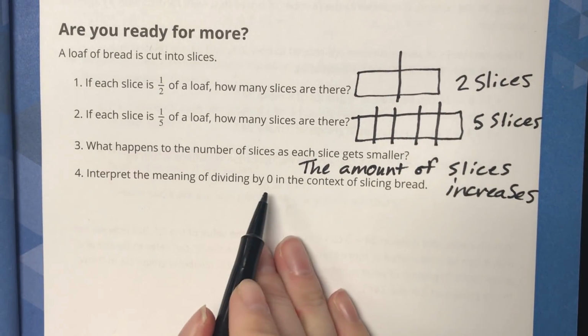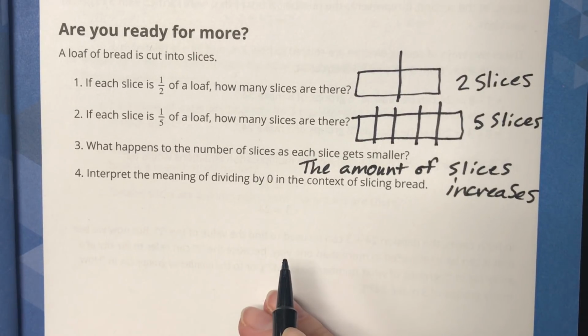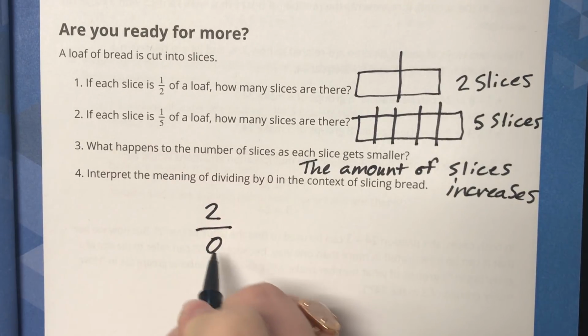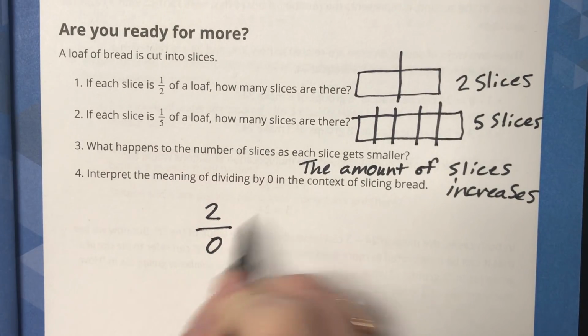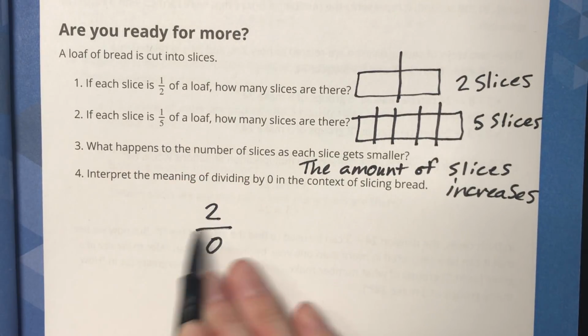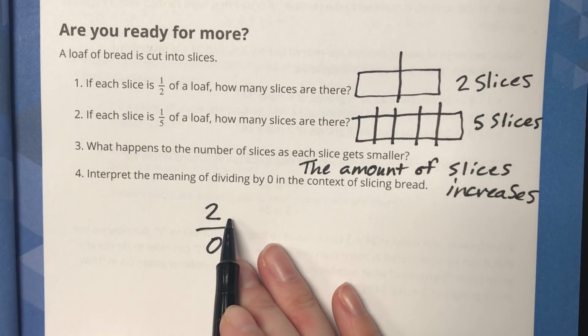Interpret the meaning of dividing by 0 in the context of slicing bread. We can't divide by 0 because that's trying to say that we have 0 of something. So remember, the denominator told us how much we wanted to cut the loaf in. Well, this is saying we don't even have a loaf. So there's nothing to divide into 2.